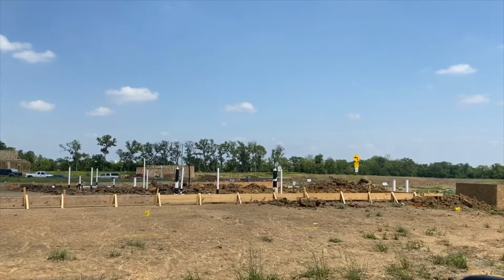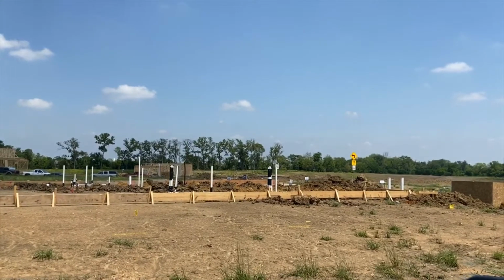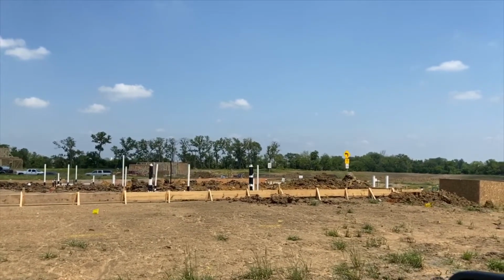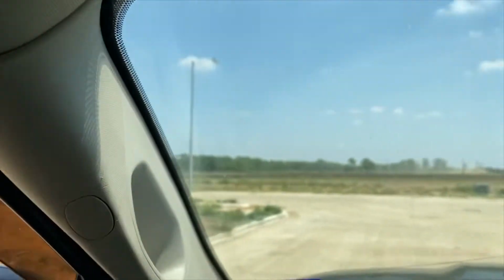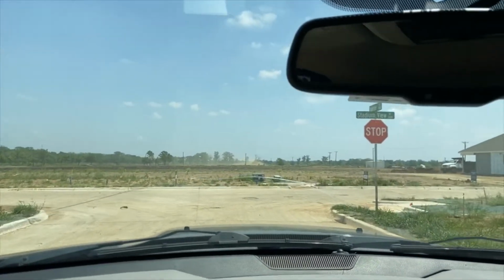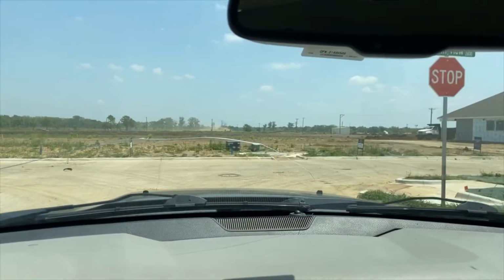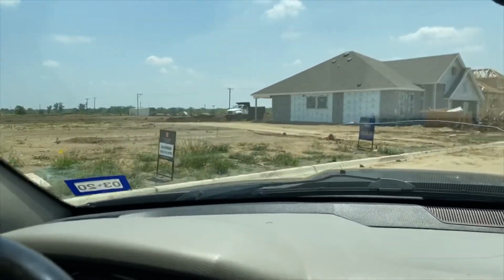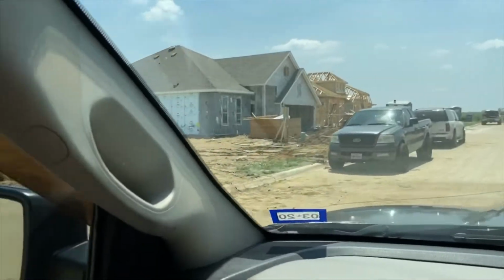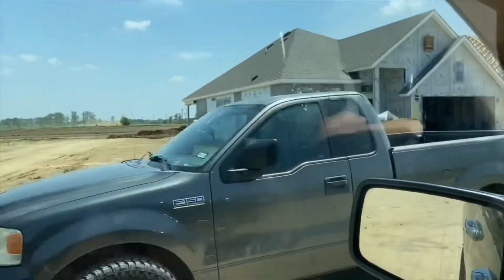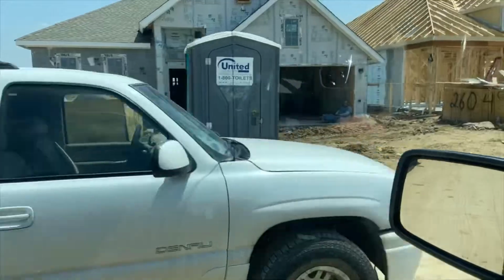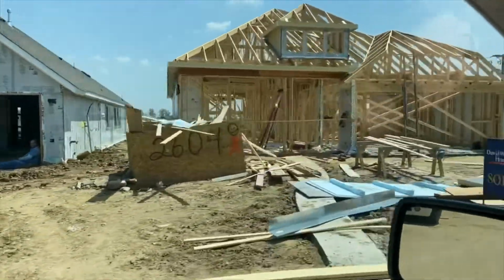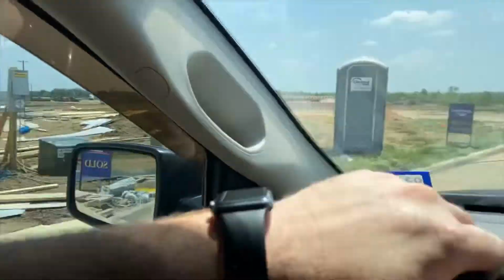So a lot of care has to be taken to mathematically measure and make sure those things are correct, so that everything works right when you move into your house and when your house is finished. And if the people building these things don't understand how that works, then you end up with a house that's got a lot of problems, and you don't want that.